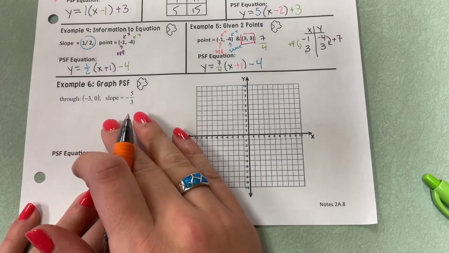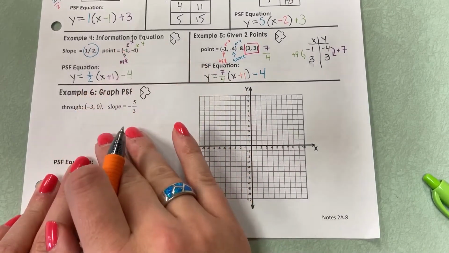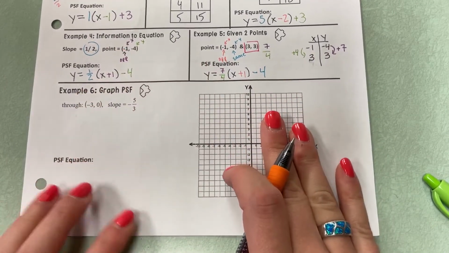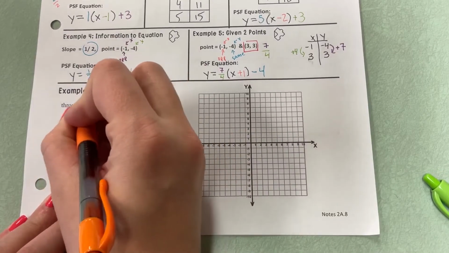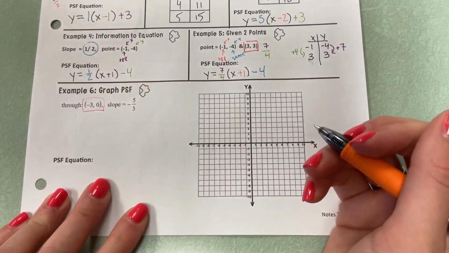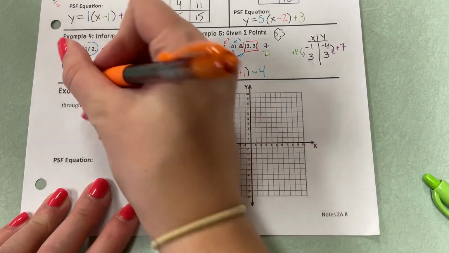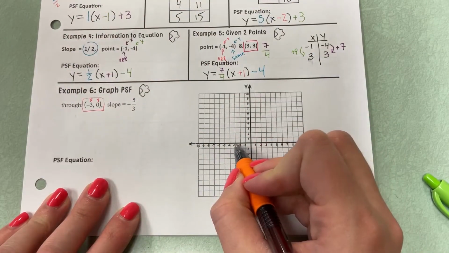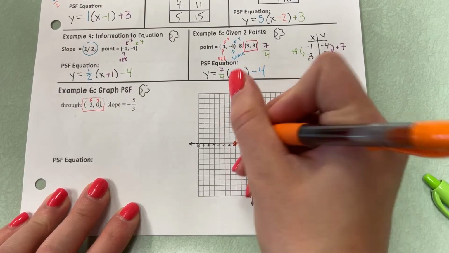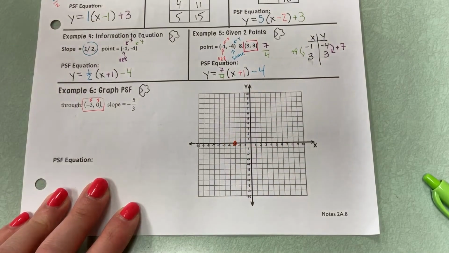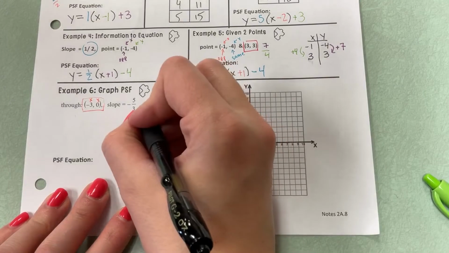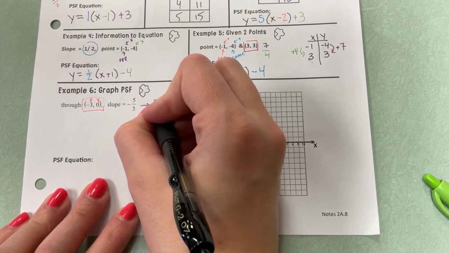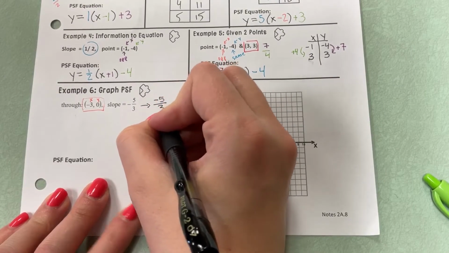All right, so in this one, it's kind of using example 4 again, but we're also going to graph. So first it tells us our point goes through negative 3, 0. So this is my x, and this is my y. So negative 3, 0 is going to be this point right here. Now, my slope is negative 5 over 3. So I'm going to rewrite this so I write it how I say it, negative 5 over 3.